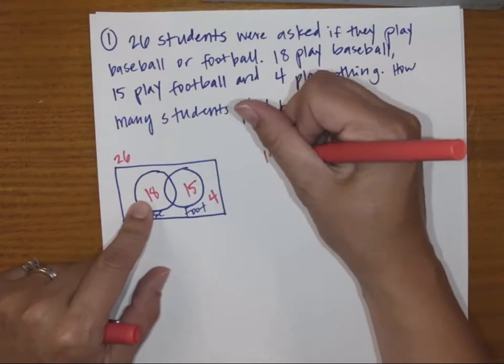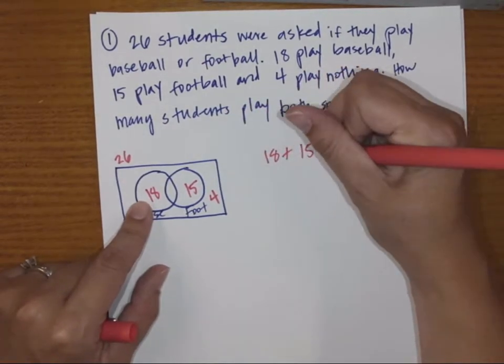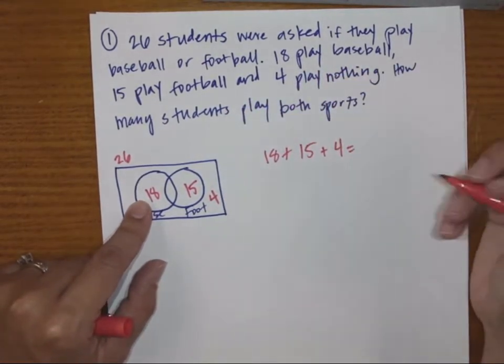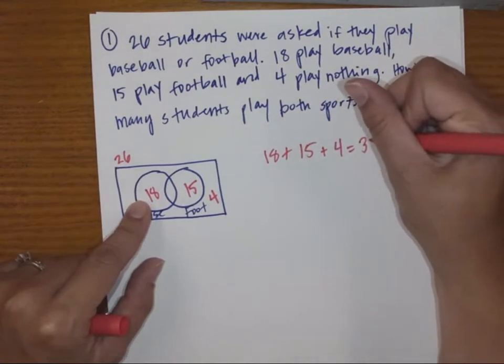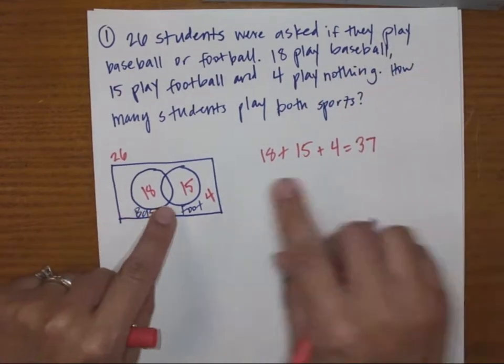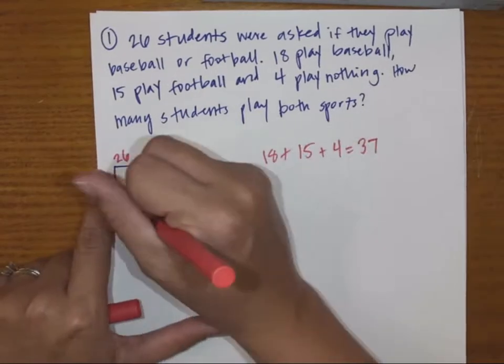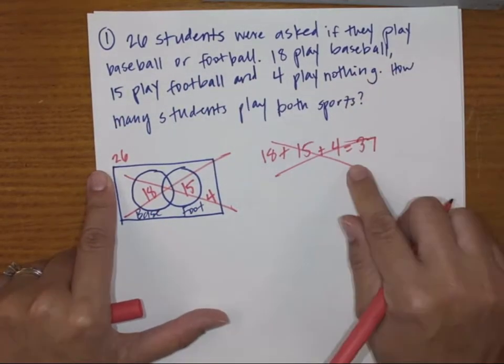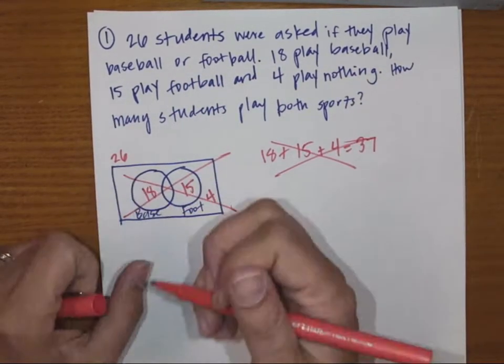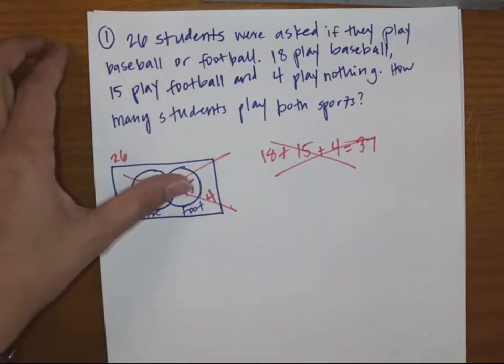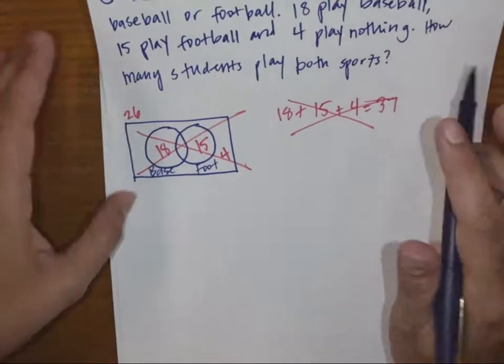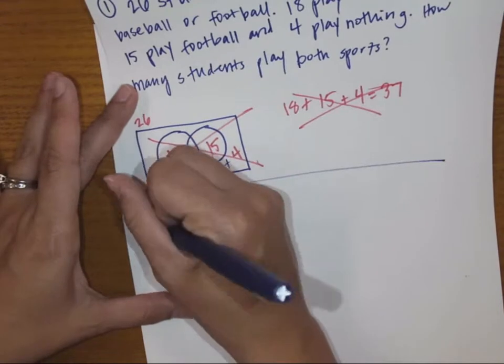And I'm already past that because 18 plus 15 plus 4 is 37. Okay, and only 26 students were polled. So that's not the way to do this problem because that number is way bigger than what I had. Okay, so the way that you do this is, start over.